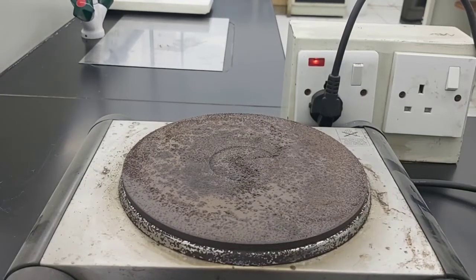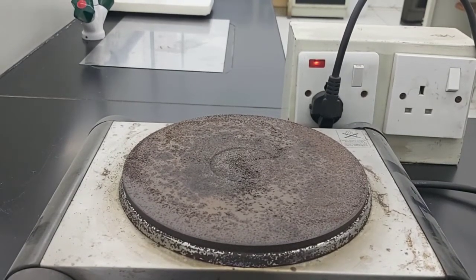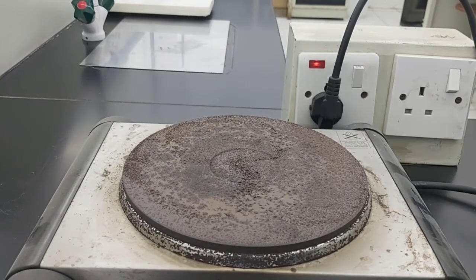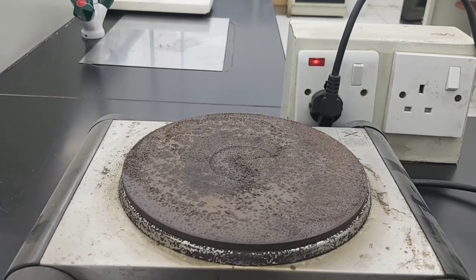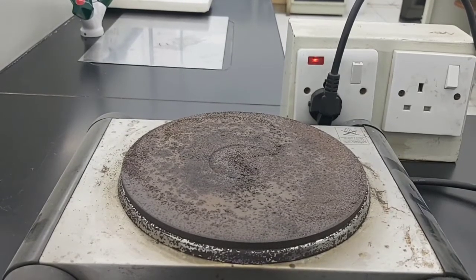Hello everyone. So today we're going to do activity number 7, making and separating mixtures. That is page 19 of your lab manual. So from the title itself, our aim is to make and separate some mixtures.